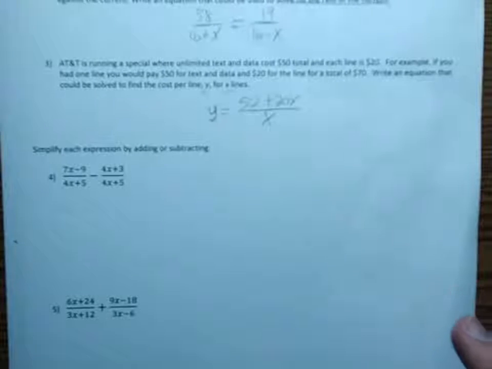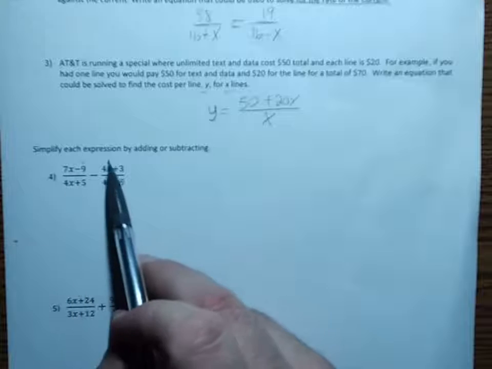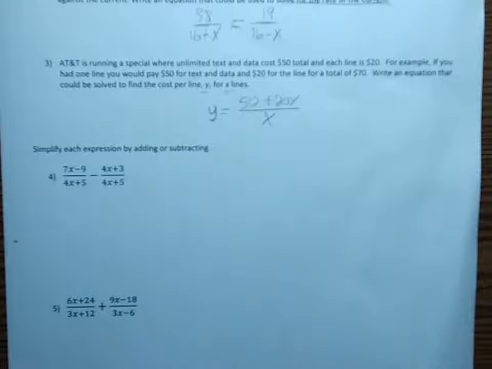I'm going to do questions 4 and 5 on the example question set for Unit 7. The instructions say simplify each expression by adding or subtracting. Of course, what we need to do those would be a common denominator.